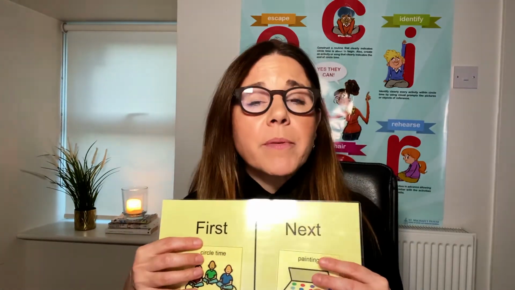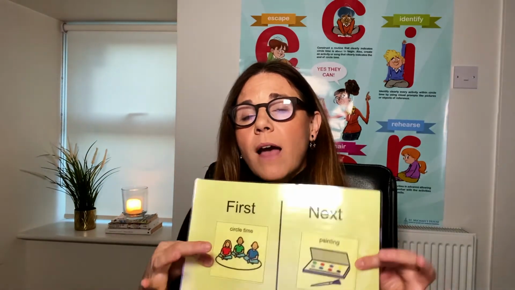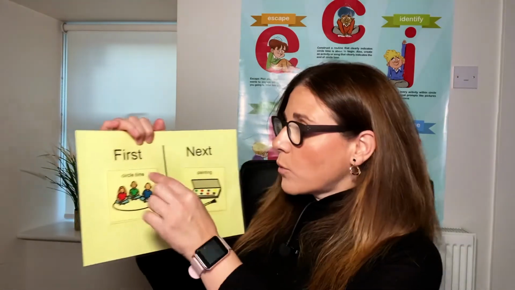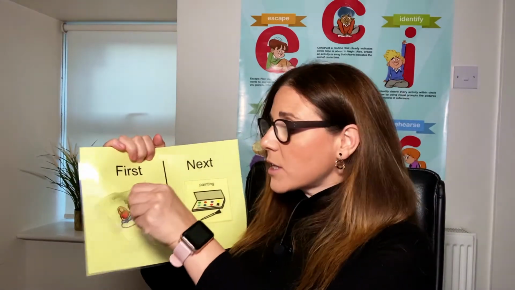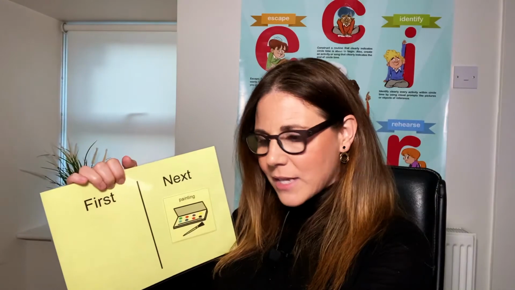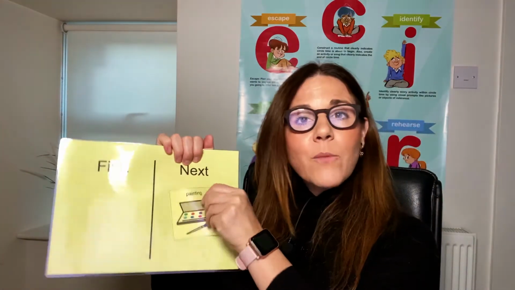The child is probably happy to do both, and they both have the same level of motivation for the child. So the child gets to understand that this is what's going to happen right now, and this is what's going to happen next. So we introduce the activity. Now we're going to do circle time. Circle time, the child goes to the circle, they do the activity, that is finished. What's next? Now it's time for painting, and you go to the table where they're going to do arts and crafts.